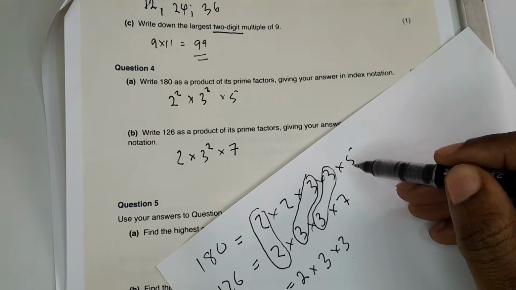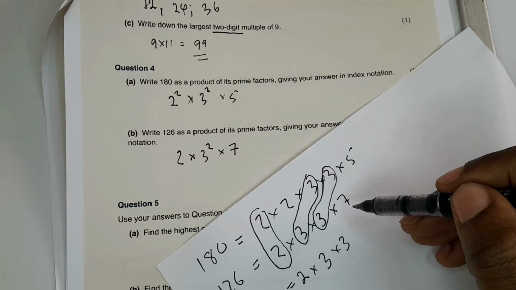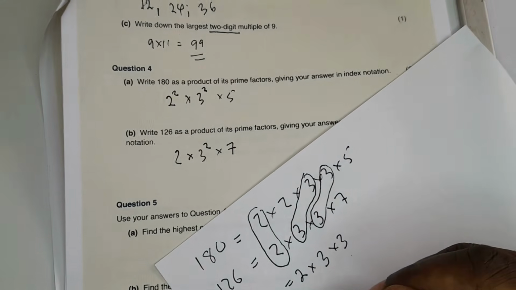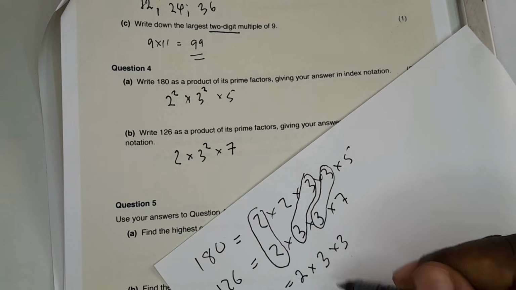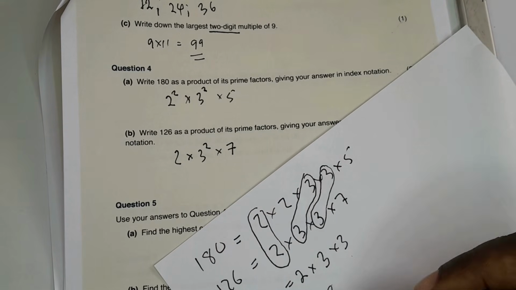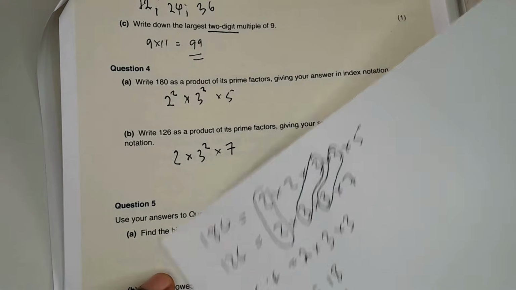Now 5 doesn't have any number to pair it with beneath, and 7 doesn't have any other number above, so we leave them. As a result we have 2 times 3, which is 6, times 3, which is 18. Therefore the HCF of 180 and 126 is 18.